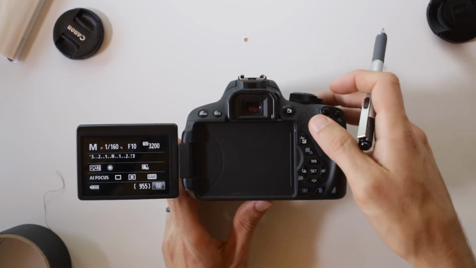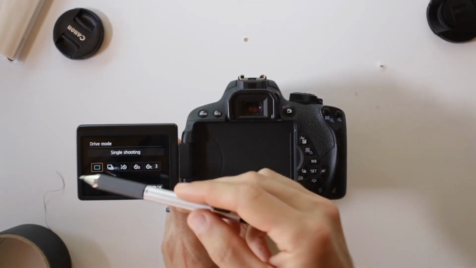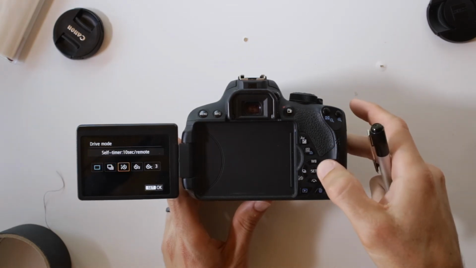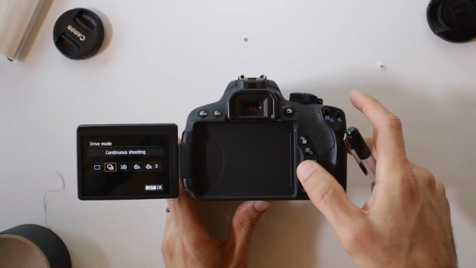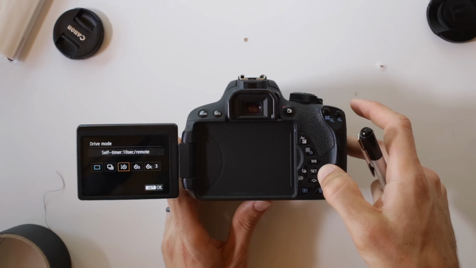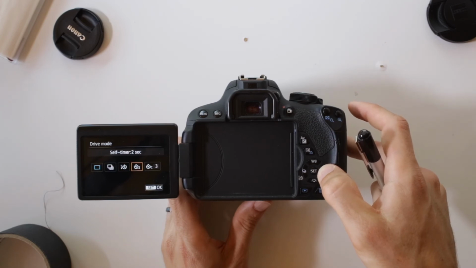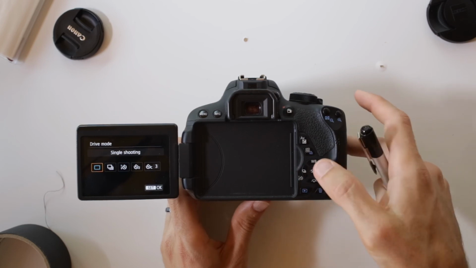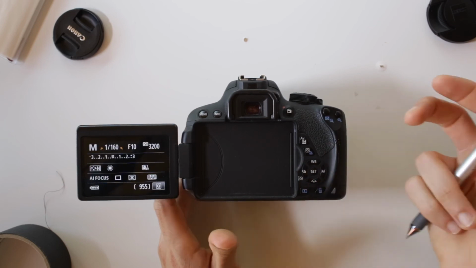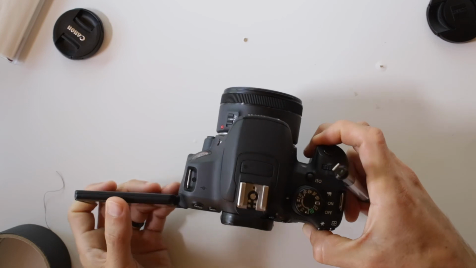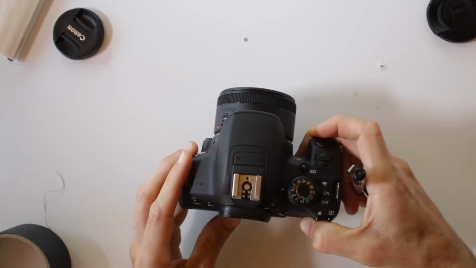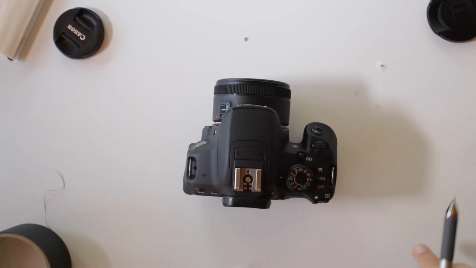There's also a button here that allows for a self-timer, so you can do continuous shooting or the drive mode, but you can also do a 10-second remote timer or a 2-second remote timer. So those are your self-timers. And that's about it. I don't want to totally overwhelm you guys with all of the buttons. Again, if you want to keep reading about your camera, I highly recommend reading the manual.